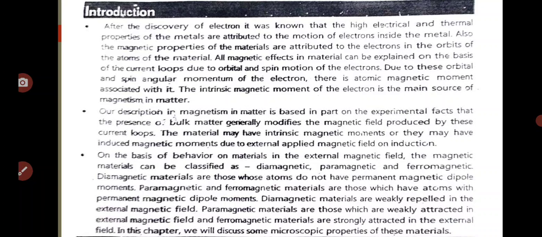This is a very important point to revise. Diamagnetic materials are those whose atoms do not have a permanent magnetic dipole moment, while paramagnetic and ferromagnetic materials are those whose atoms have a permanent magnetic dipole moment. These are very important points.